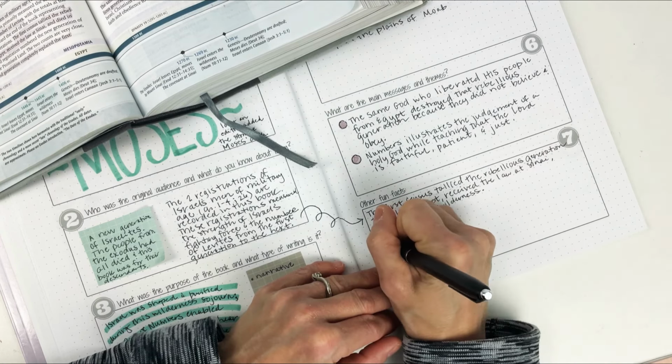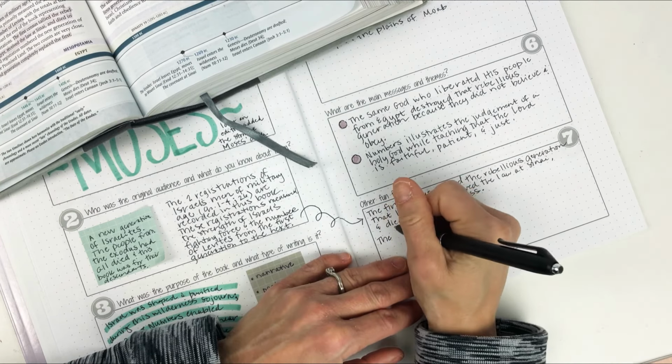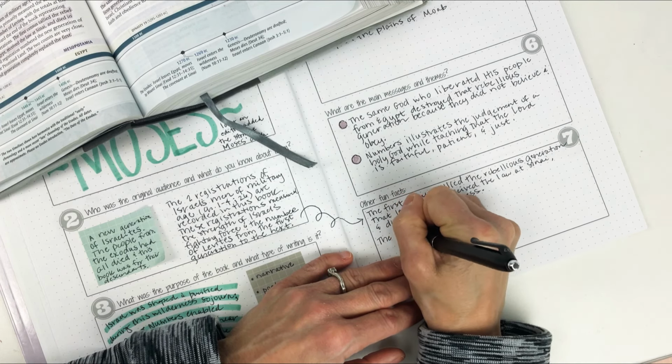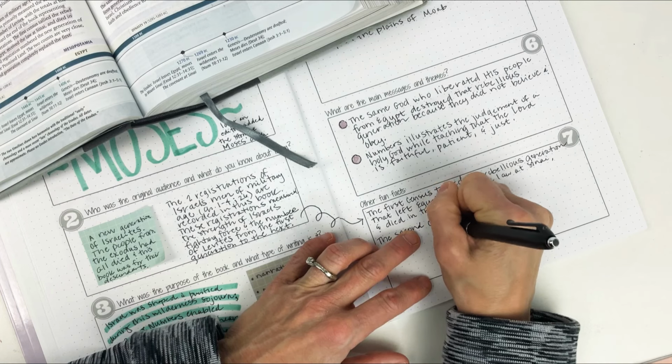The second registration, I'm just going to put census because that's what this was up here.